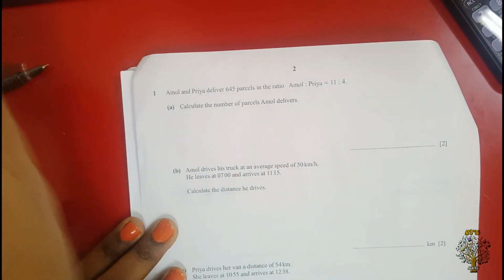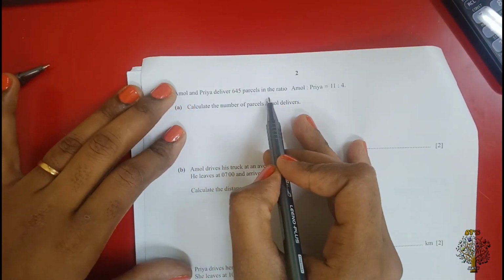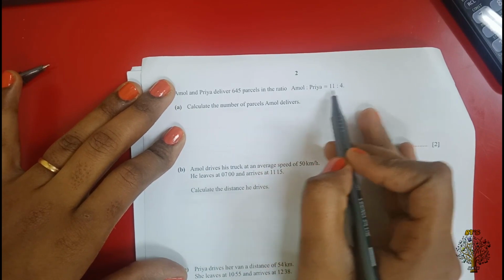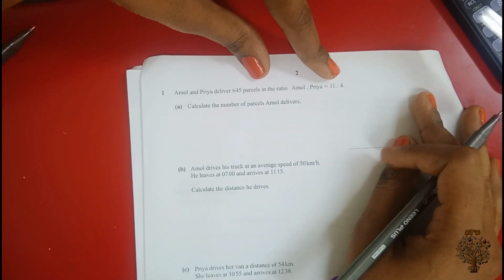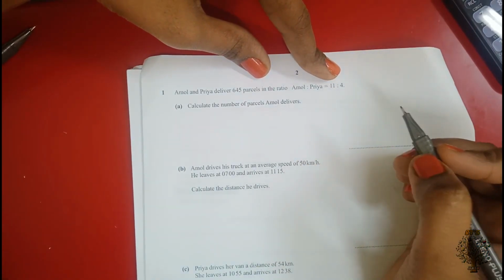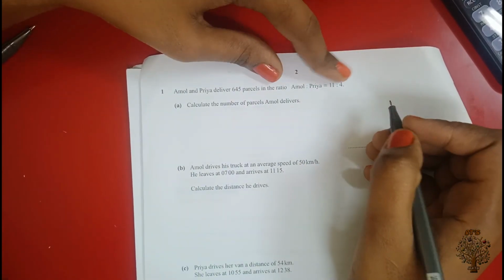Amol and Priya deliver 645 parcels in the ratio Amol is to Priya is 11 is to 4. Calculate the number of parcels Amol delivered. This question comes under the topic numbers.